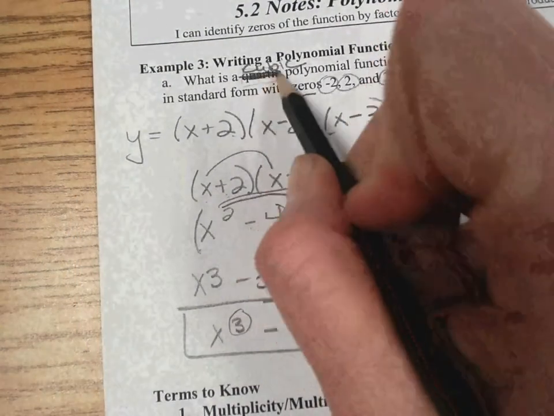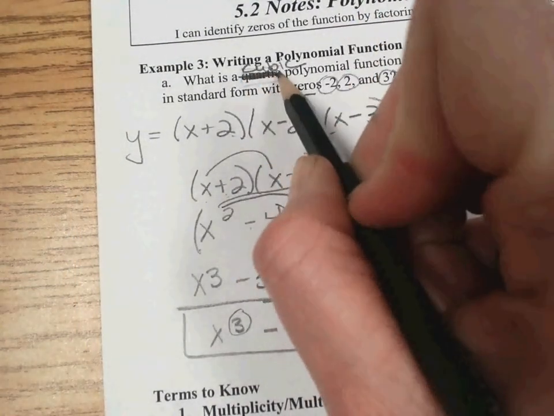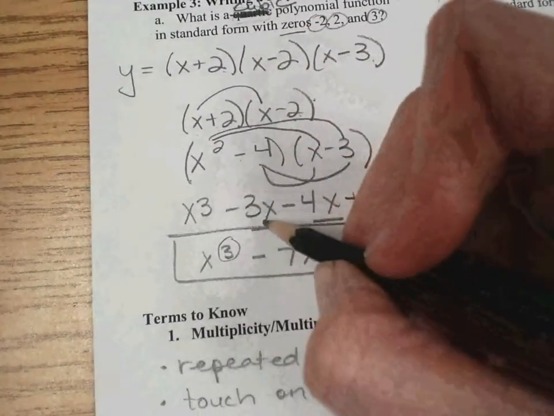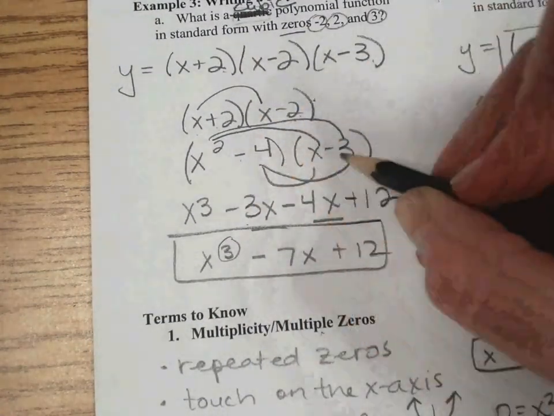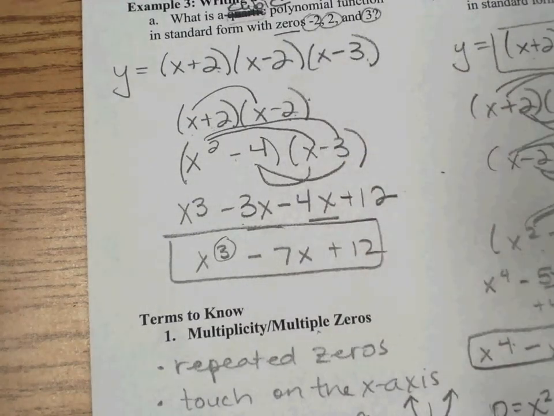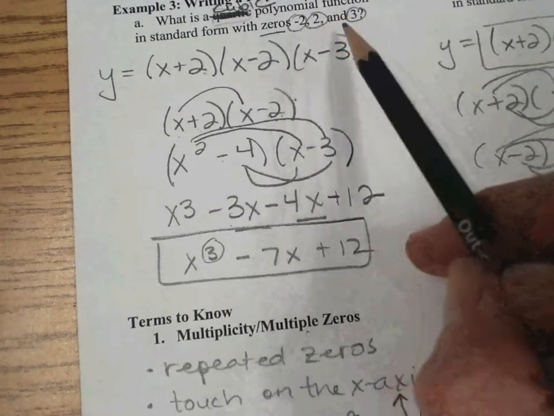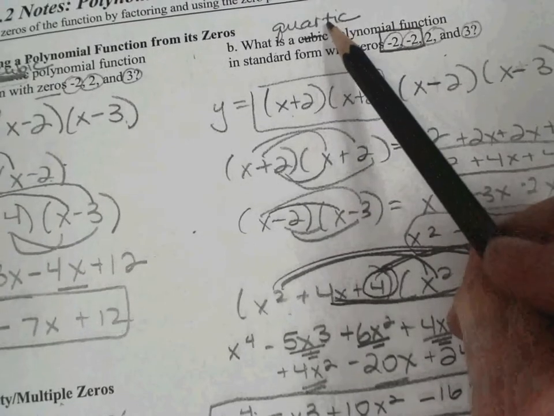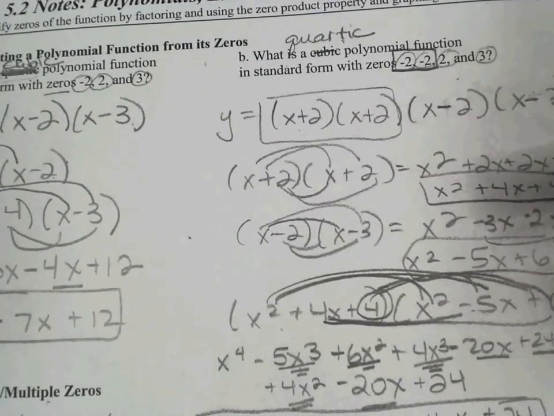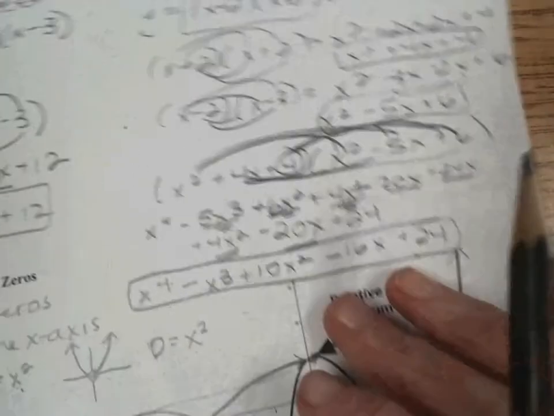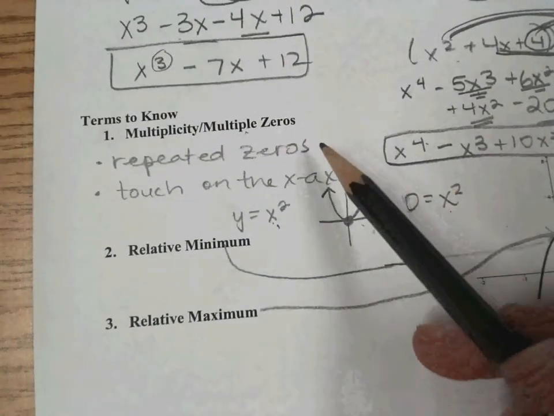Next we did writing a polynomial function from its zeros. Here we had to change things up. This was a cubic because it ended with a third degree, and we foiled and then we foiled again and got our cubic, just given these 3 zeros. And then we found our quartic, which was quite the process, using our 4 different zeros.